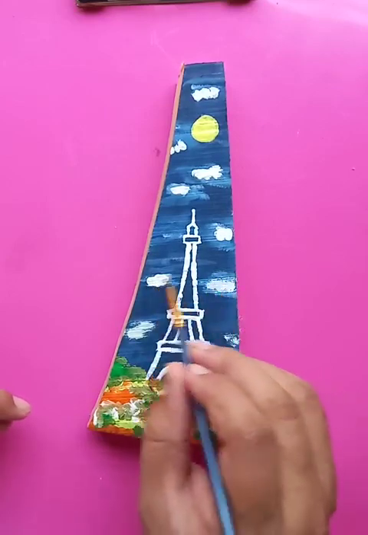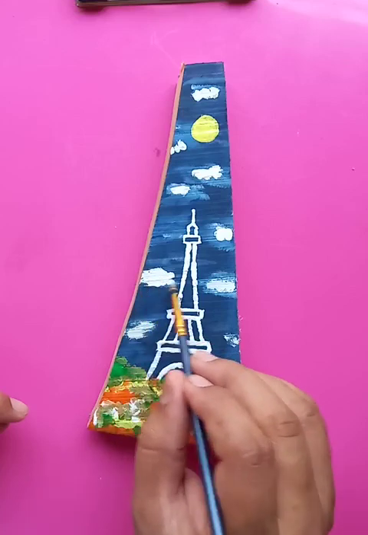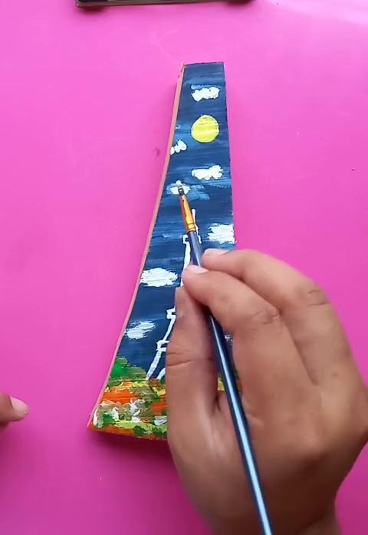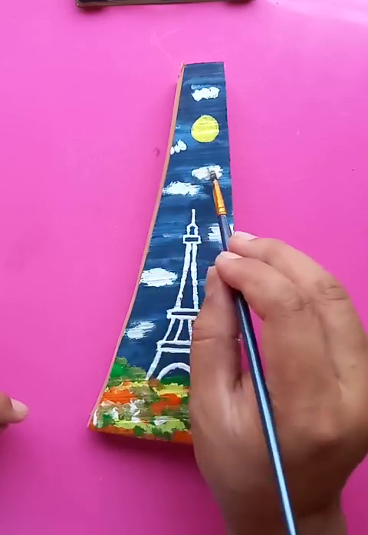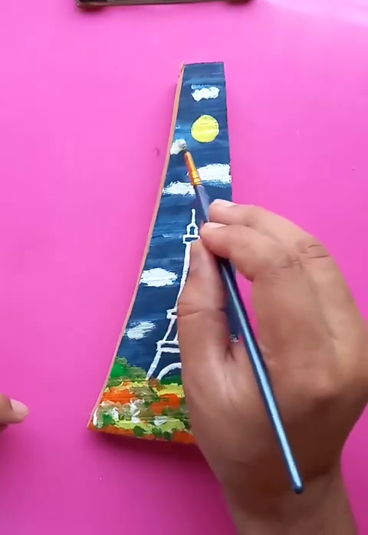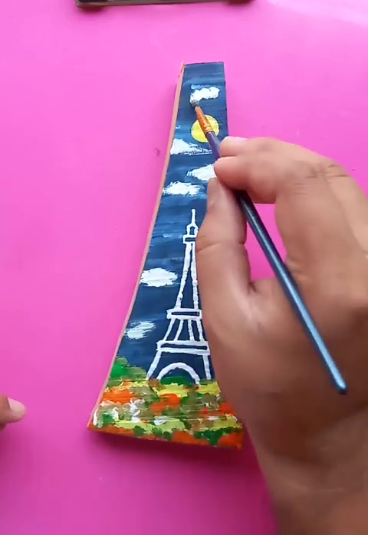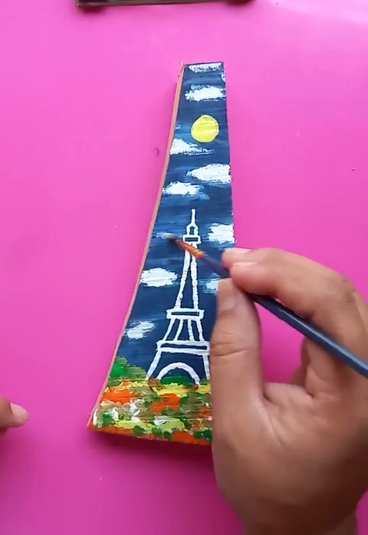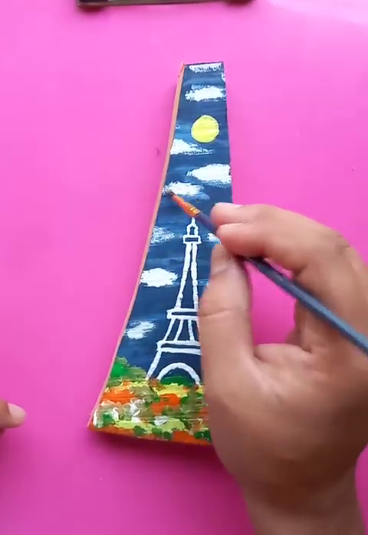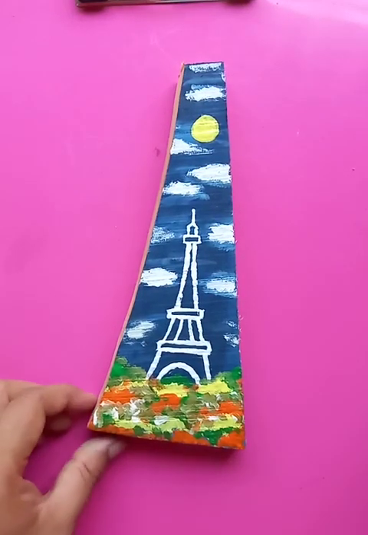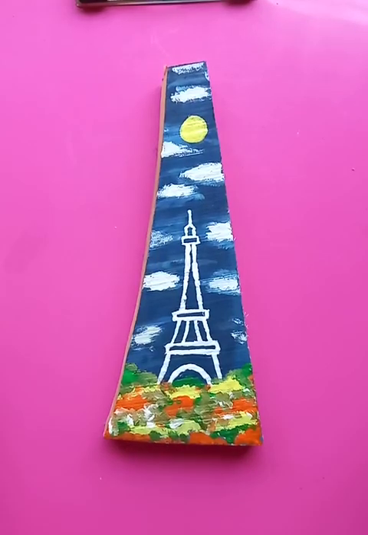And also doing this one. So you can see the clouds, those are easily coming up to us, very nice formations and looks very real. So this is the scenery. This is all about the drawing and the painting.